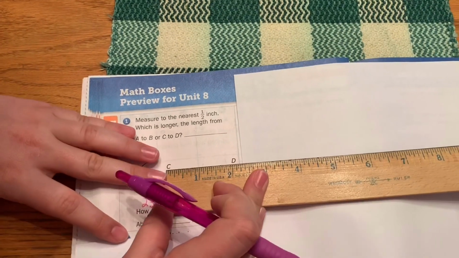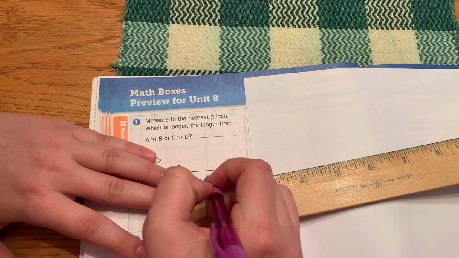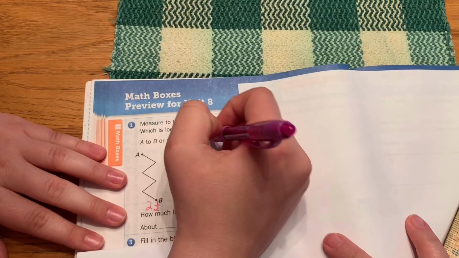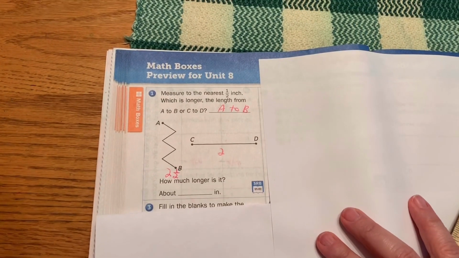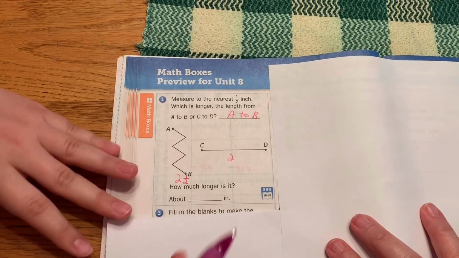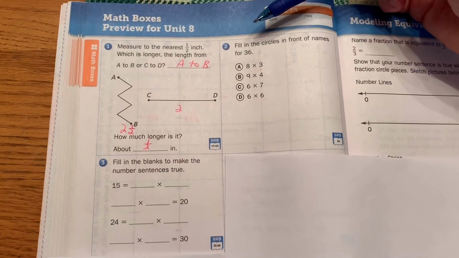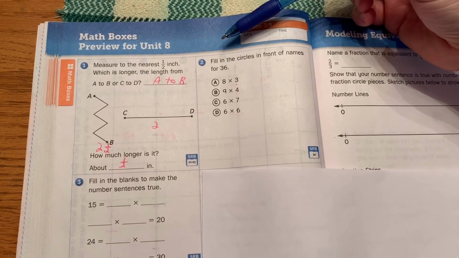Okay, now C to D, we can see it goes to 2. So the length is 2. So which is longer, Liz? A to B. Okay, so write that on the line. And now we ask, how much longer is it? About blank inches. About 1/2 inch, because it's 2.5 and then 2. Excellent. So for box 2, I want you to try this one by yourself and we'll come back and fill in the answers with you.